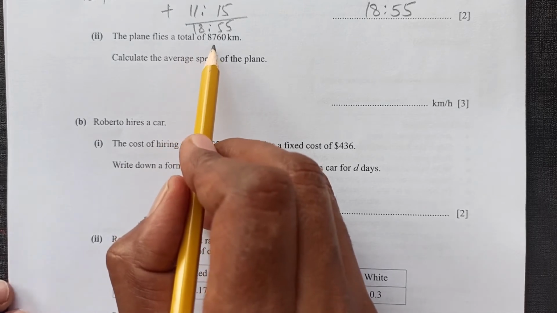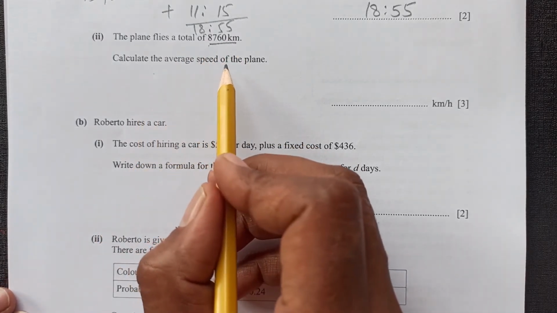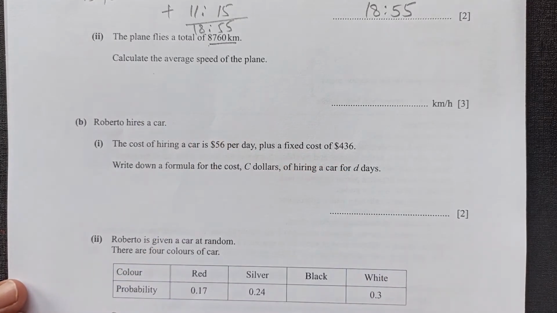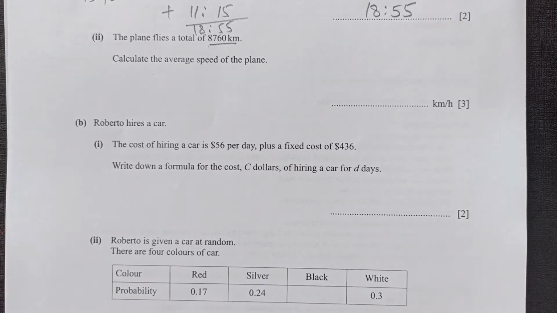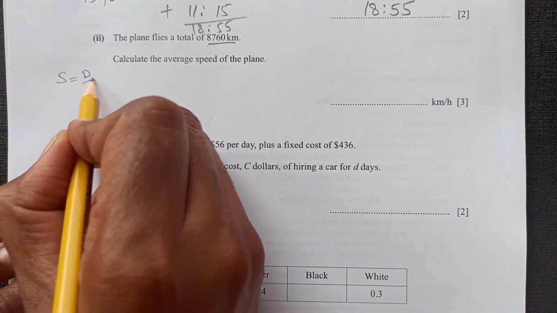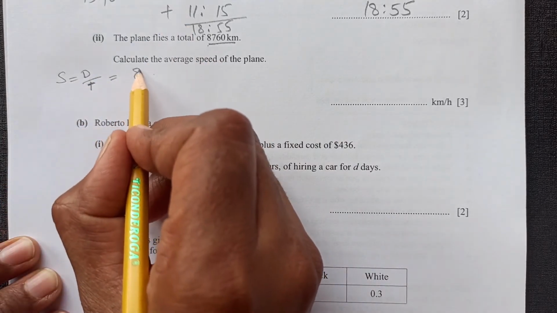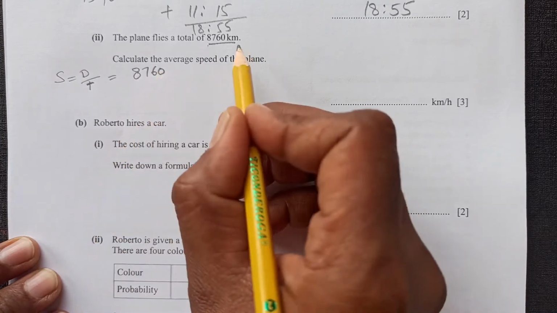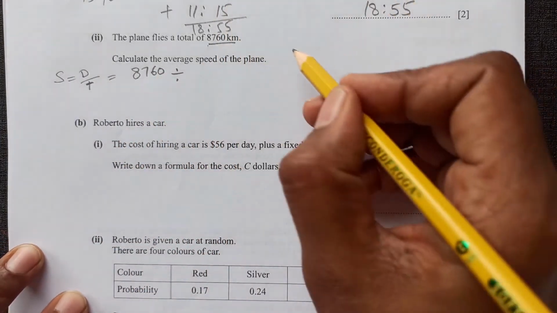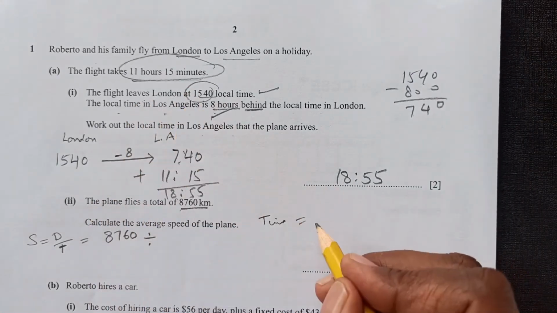Now part 2, the plane flies a total distance of 8,760 kilometers. Calculate the average speed. Speed equals distance over time. The total distance is given to us, 8,760, divided by time. The time taken is given in the first part, 11 hours and 15 minutes.